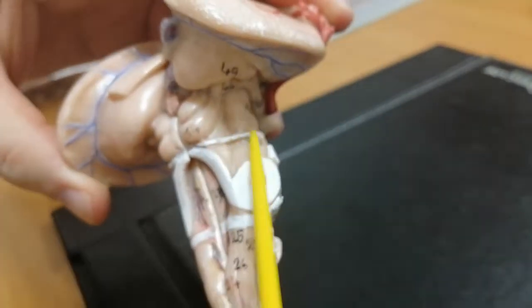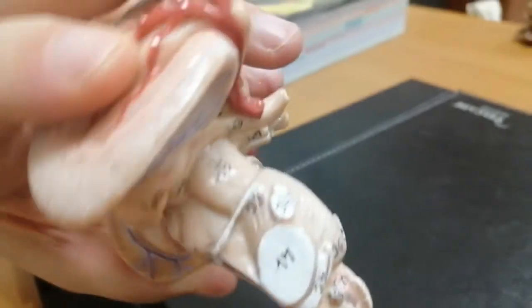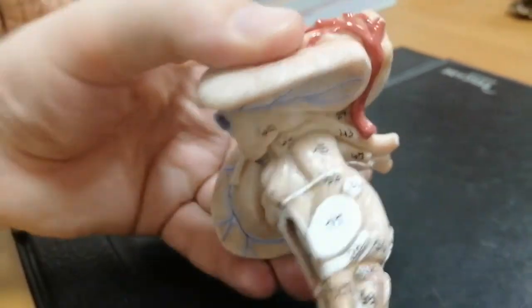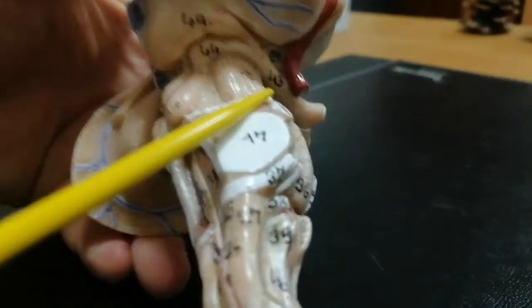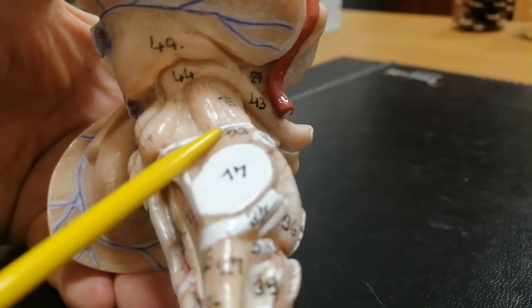Then the fourth cranial nerve, which is this nerve here, the trochlear nerve. Trochlear nerve innervates the superior oblique muscle, which rotates the eyeball inferolaterally.